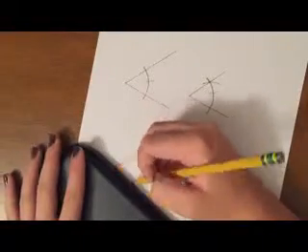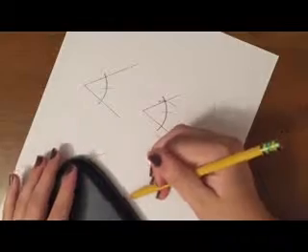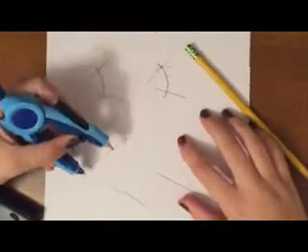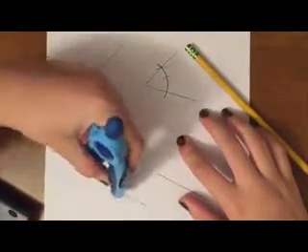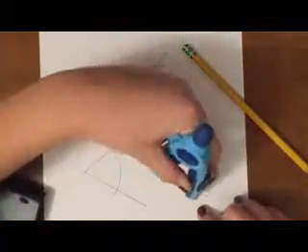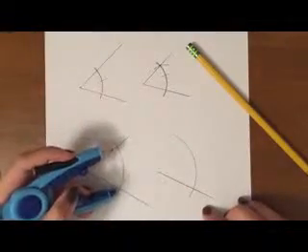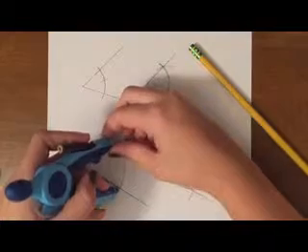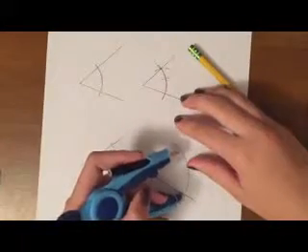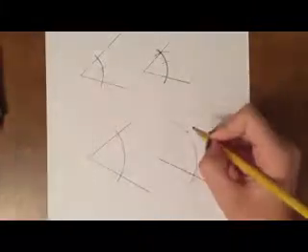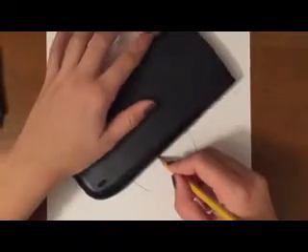Okay, let's try again. So we have an angle, a line segment. Now we'll make an arc, and it doesn't matter the size of the arc either. Make a second arc. Measure out the first arc. Form an intersection. And connect our 2 points.